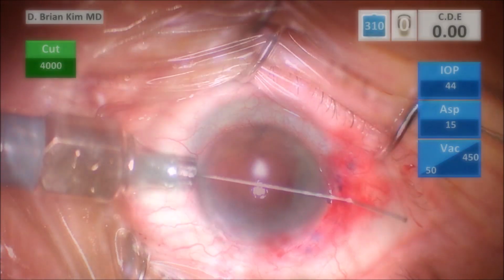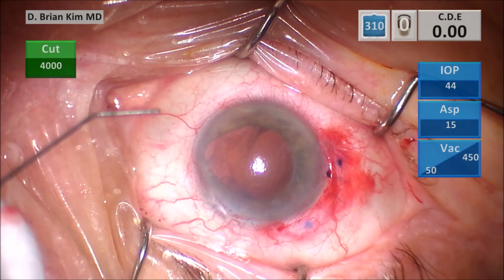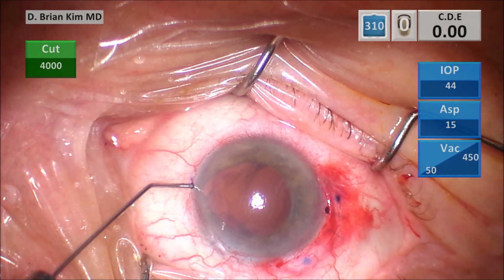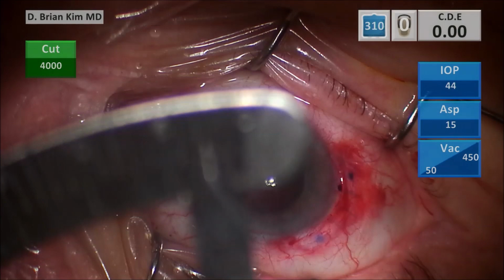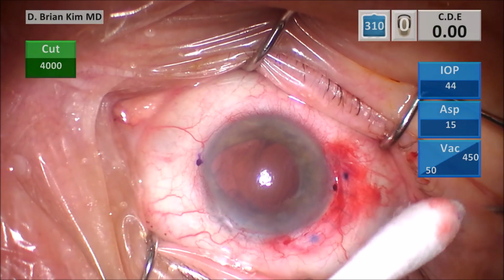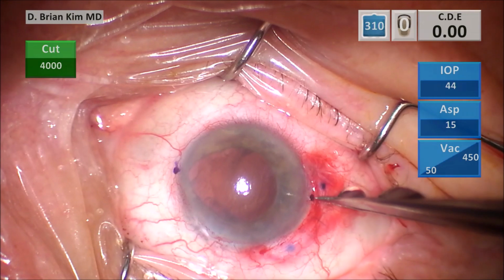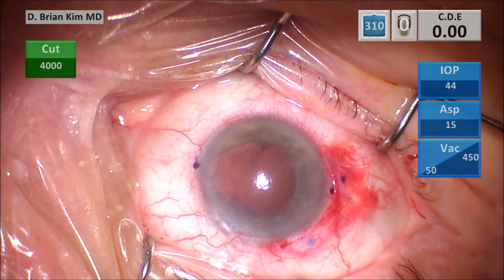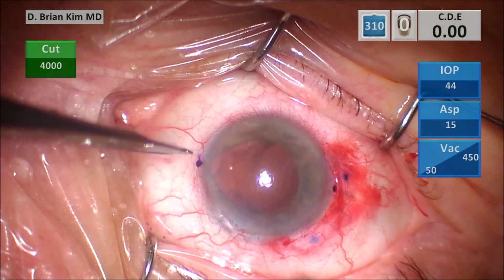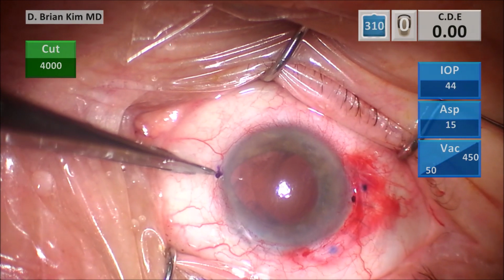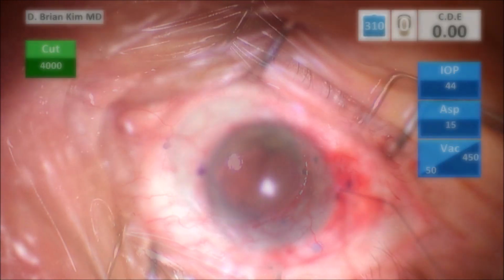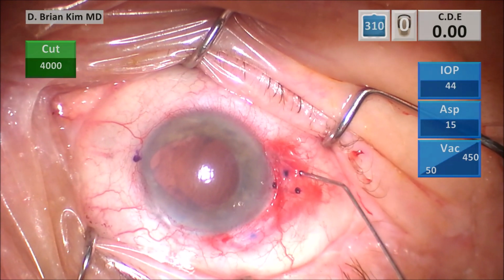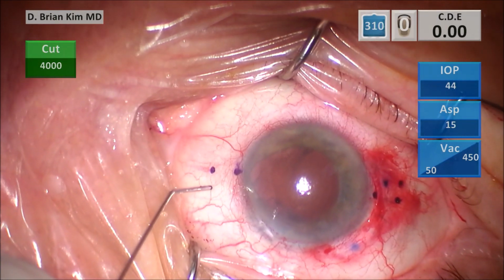I make my limbal mark, marking 180 degrees away. I'm using the tip of this cannula, which really creates really nice round and small marks. I'm going 2.5 millimeters posterior to the limbus, making sure the surface is dry, making sure I'm radial with the mark, indenting the sclera, and then placing my ink mark right over that mark on either side. So again, marking on the right, and then marking 2 millimeters adjacent on the right side and then the left side, and making sure that those marks are radial.